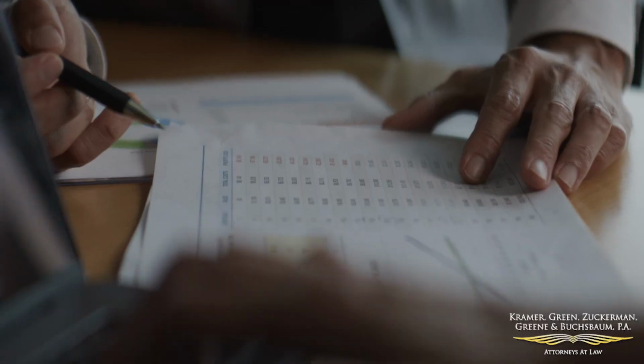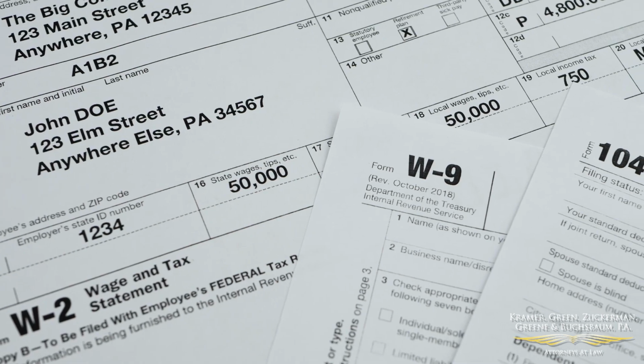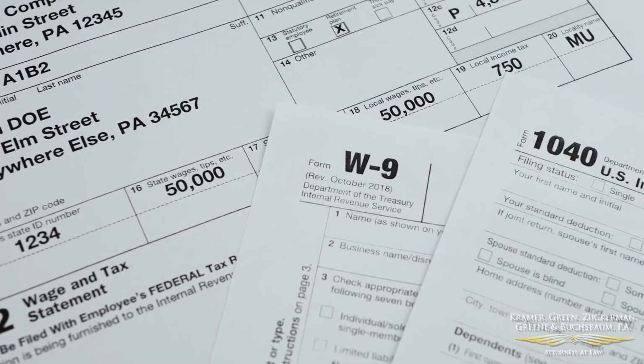Many business owners use pass-through tax entities for one reason and one reason only: tax savings. We'll go through that process right now.